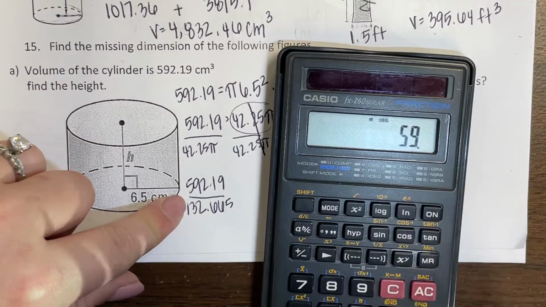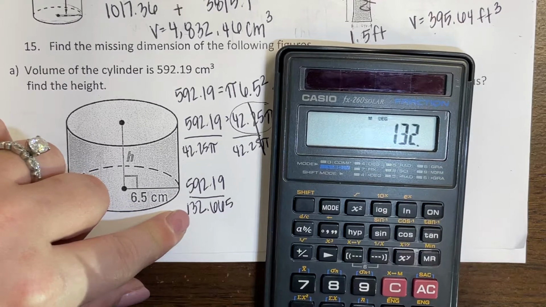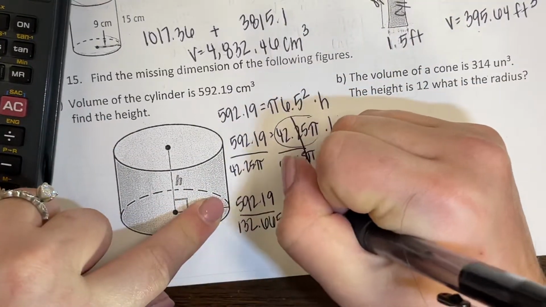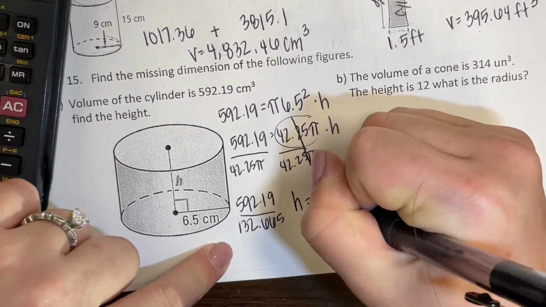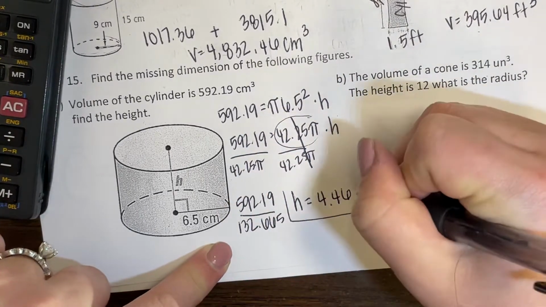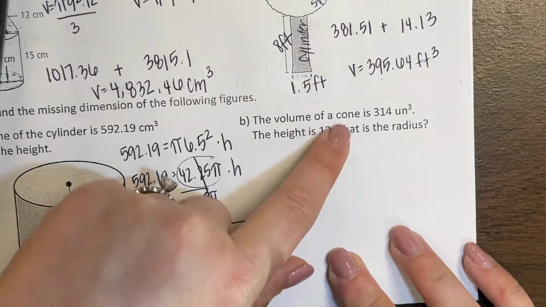So 592.19 divided by 132.665. The height will approximately be, we'll do 2 decimal points, 4.46 centimeters. All right, last one, the volume of a cone.